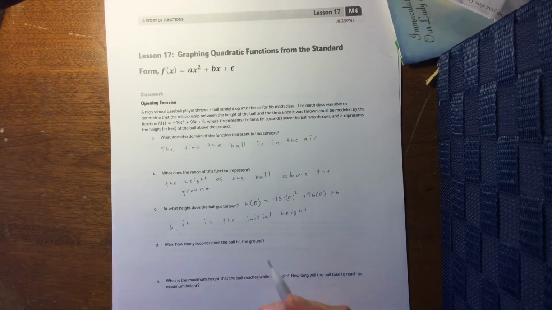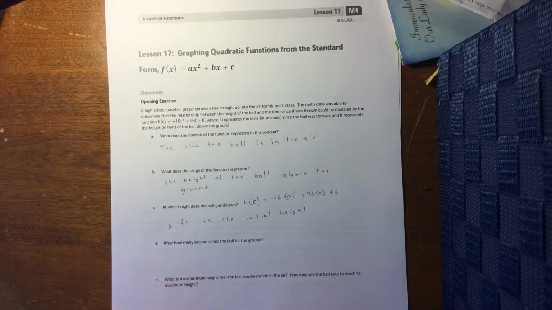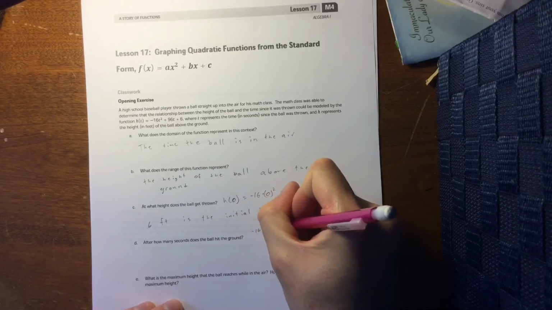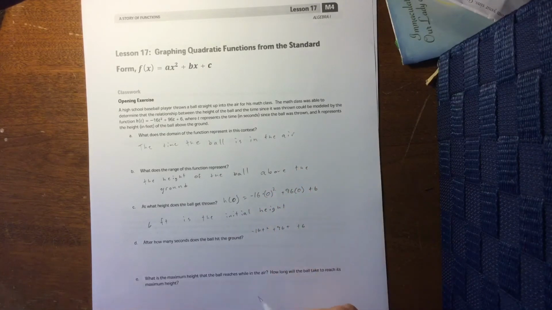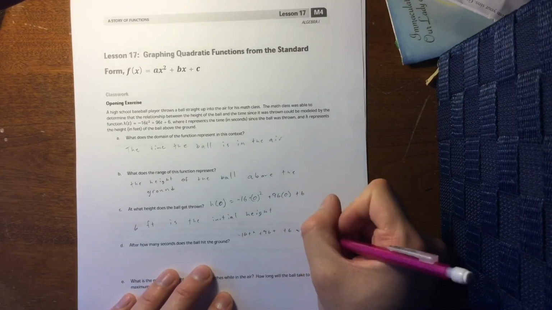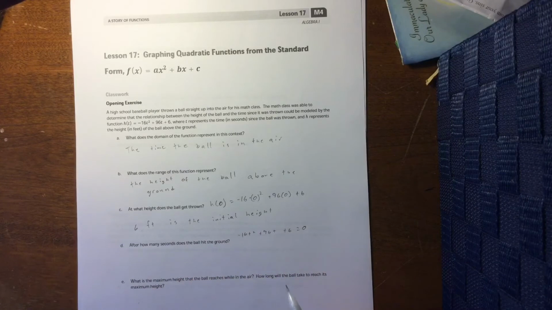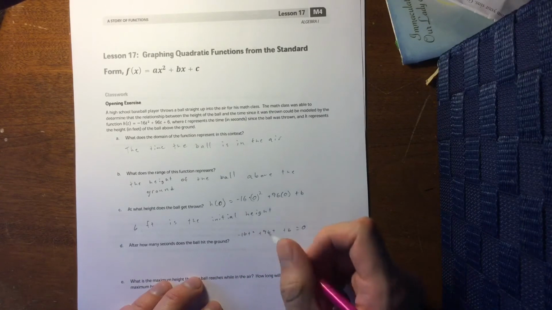When we work with this one, we can actually use completing the square to help us figure this out. So the first step is rewriting it back out: negative 16t squared plus 96t plus 6. This is when we want to get it to equal 0. So our height would then be at 0, so we'd hit the ground. Now we can solve by completing the square.